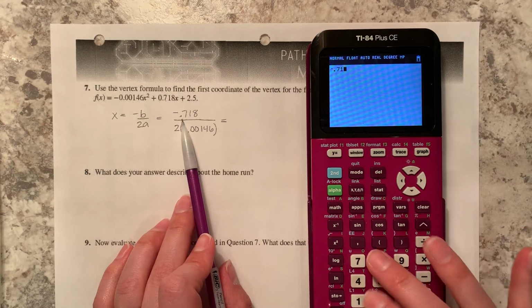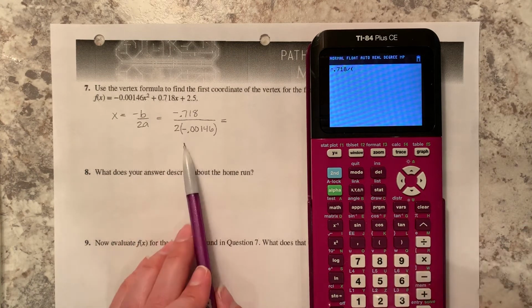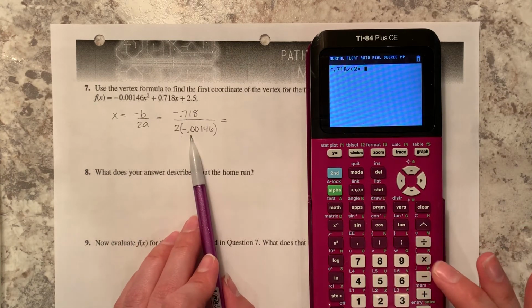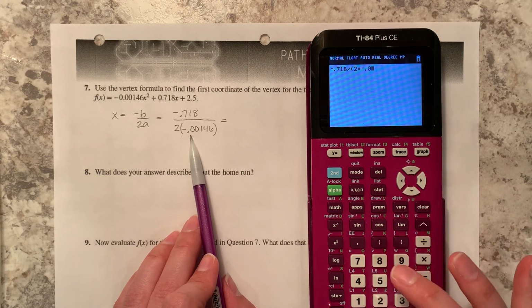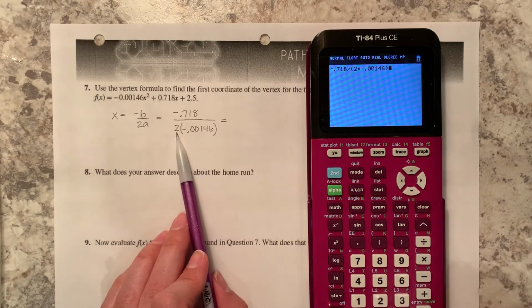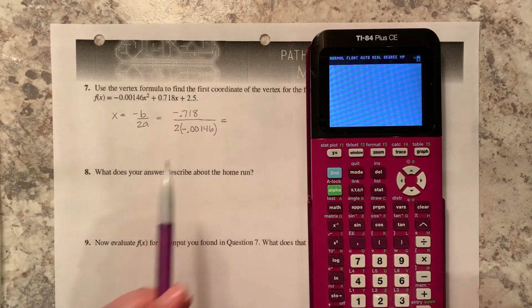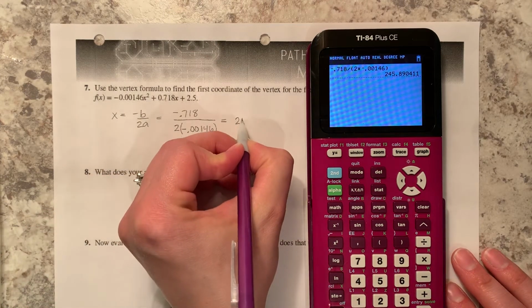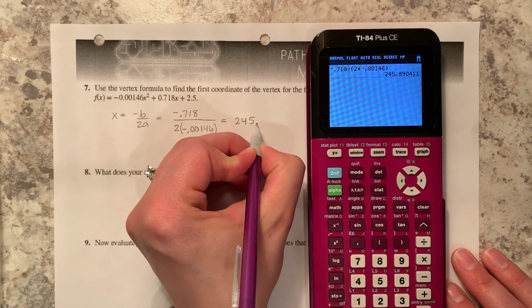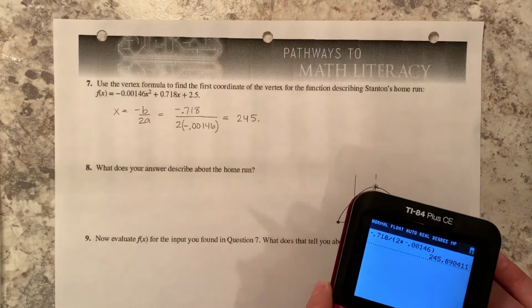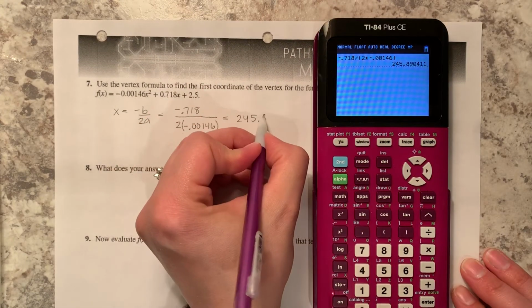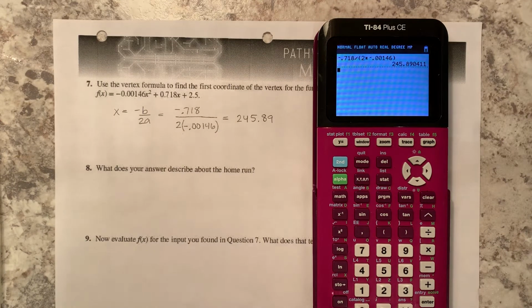Negative 0.718 divided by, now I'm going to open parentheses so that everything is divided appropriately. Let me just double check that I typed that in right. Yep. So I have 245, it doesn't say anything about rounding, so we'll just say 89, okay? That's the X value of the vertex, okay?